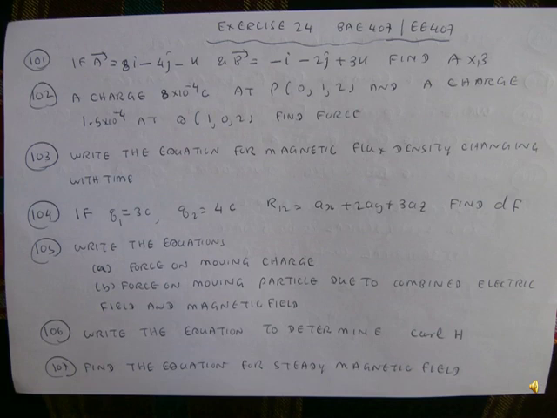Question 105, write the equation for A, the force on the moving charge, and B, the force on the moving particle Q in the combined electric field and magnetic field. Question 106, write the equation to determine the curl H. Question 107, find the equation for the static magnetic field. Question 108, write the del squared V in spherical coordinates. Question 109, write the equation for the potential gradient.